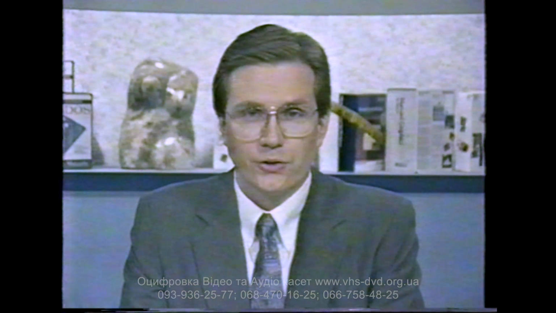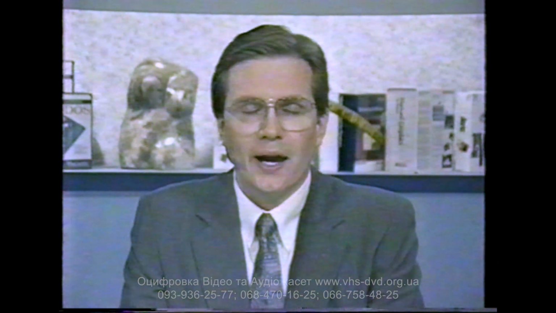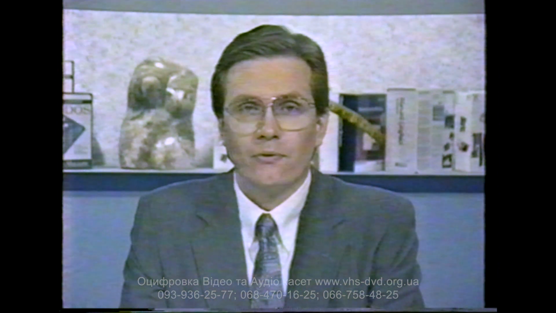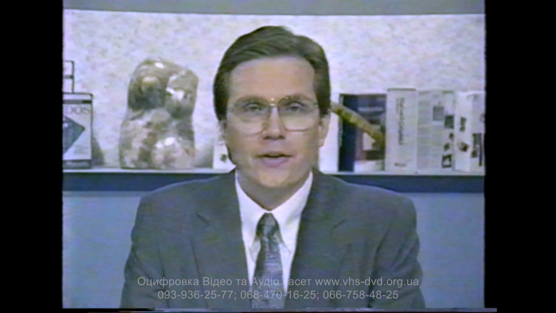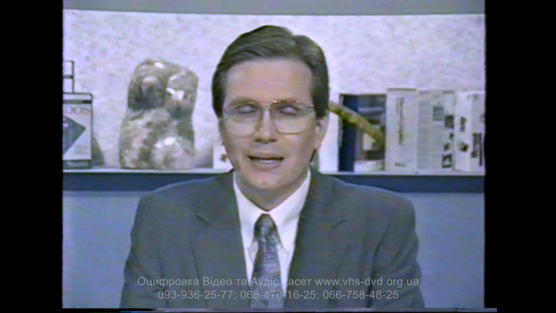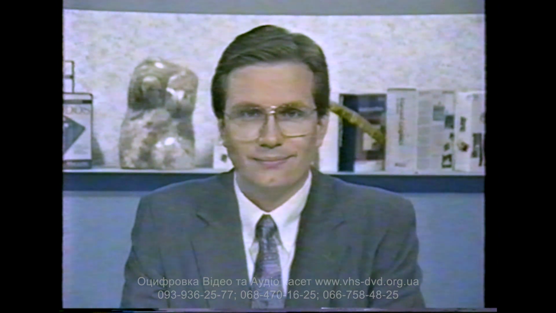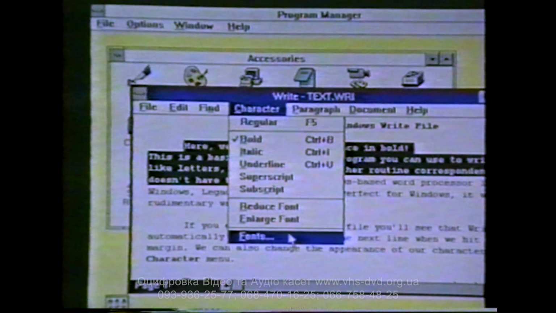Another improvement in Windows 3.1 is the new TrueType technology. TrueType fonts are scalable fonts. This means that you get a variety of fonts without taking up a lot of hard disk space. Now we can select a different font.